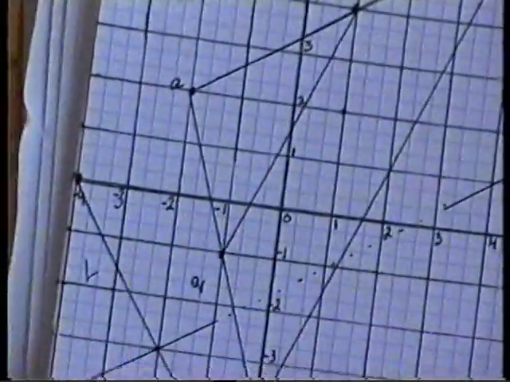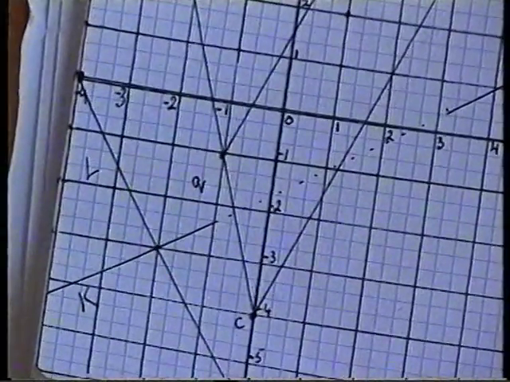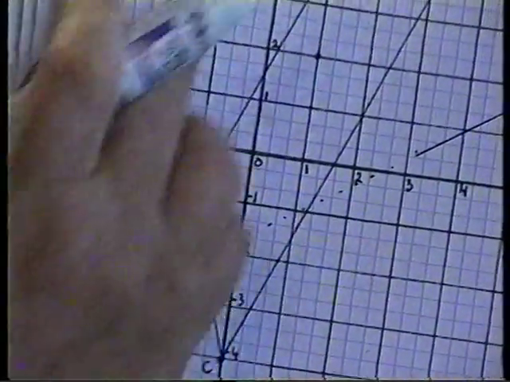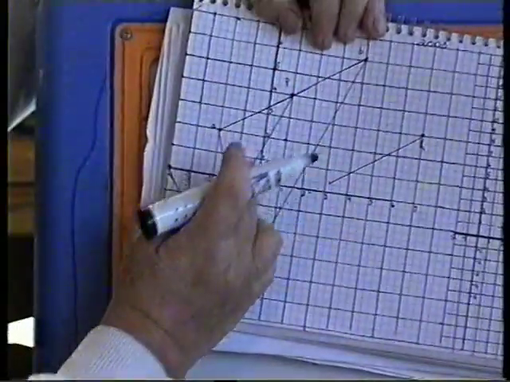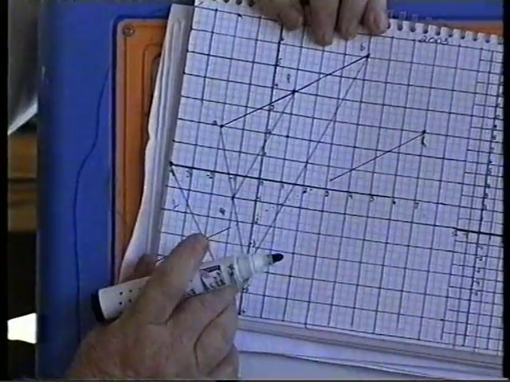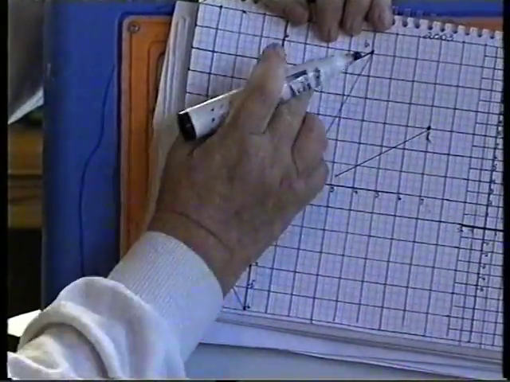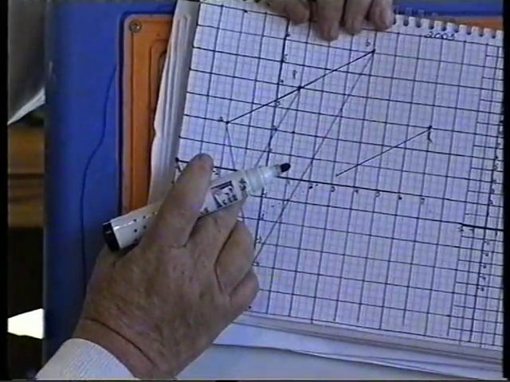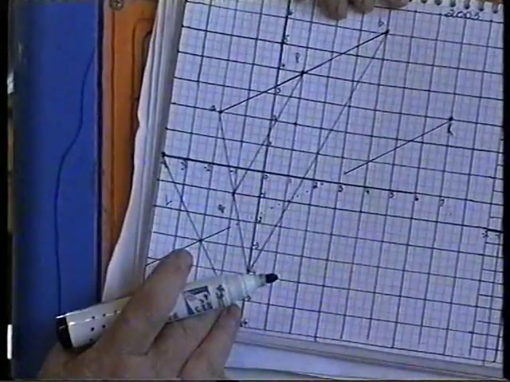Now, or otherwise, if you were good enough at geometry and had done enough geometry, there's a geometry theorem which says if you join the midpoints of two sides of a triangle, the line is parallel to the third. And you can just say that. If you join the midpoints of two sides of a triangle, it's parallel to the base.